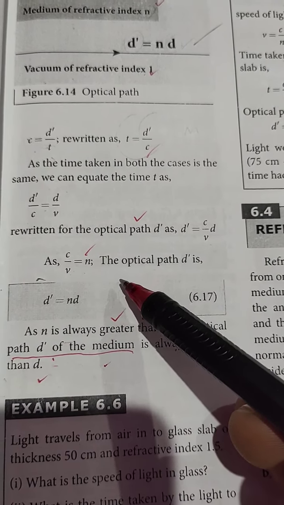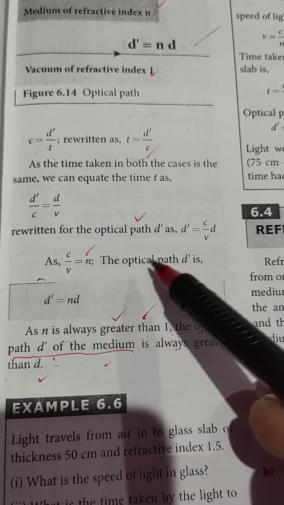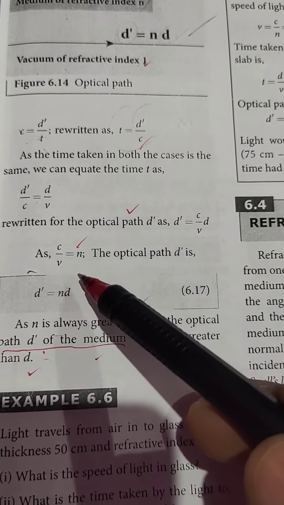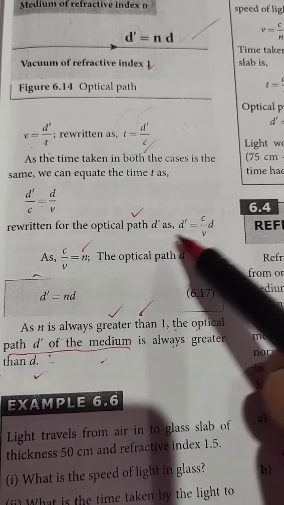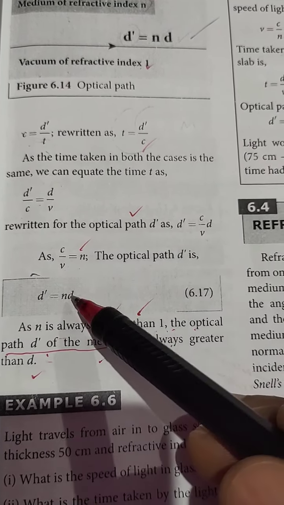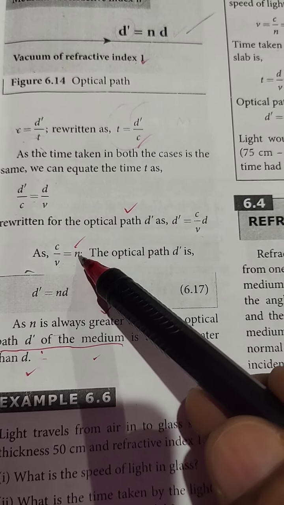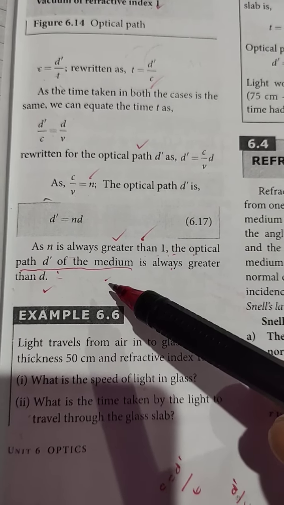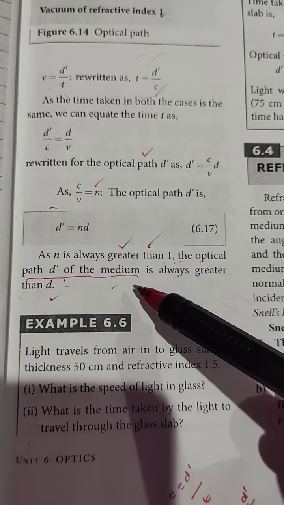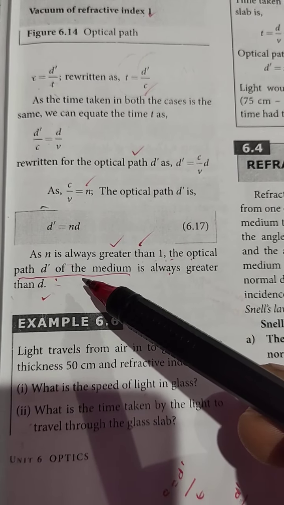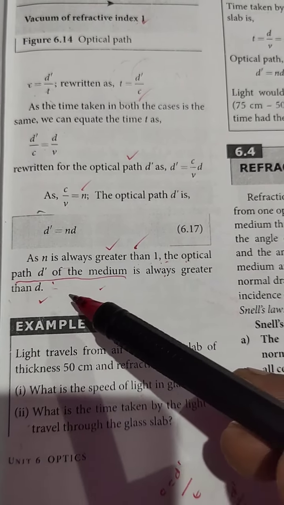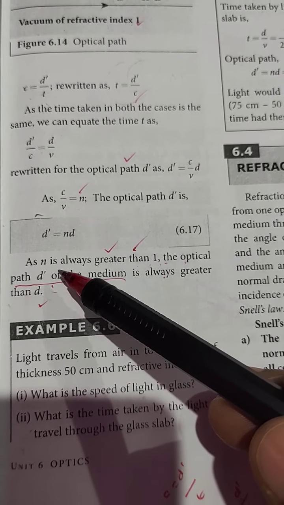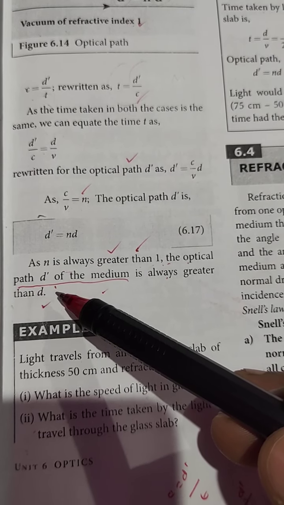So the optical path d dash is defined using this refractive index term: d dash equals c by v times d. Here c by v can be replaced by the refractive index n. And finally, the refractive index is always greater than 1. The optical path d dash of the medium is always greater than d, which means light has greater speed in vacuum when compared to a medium.